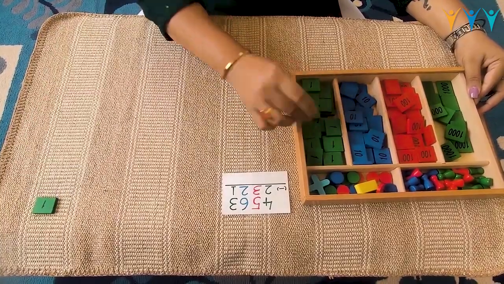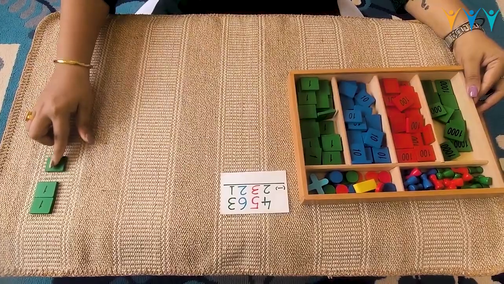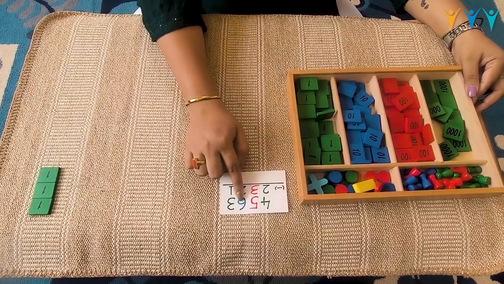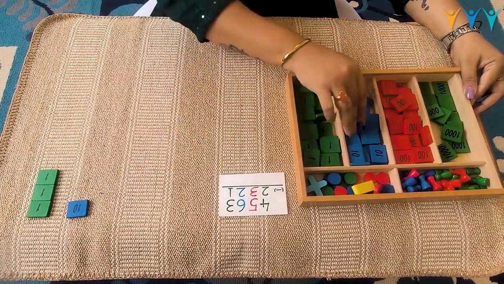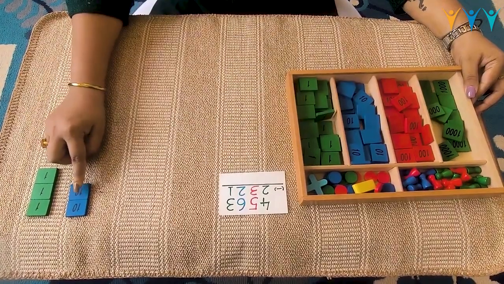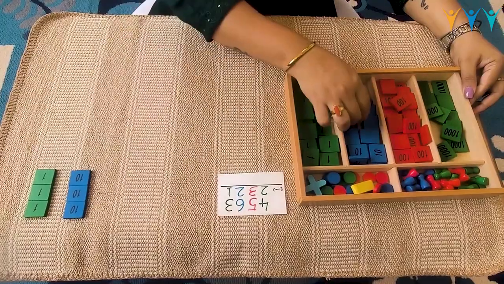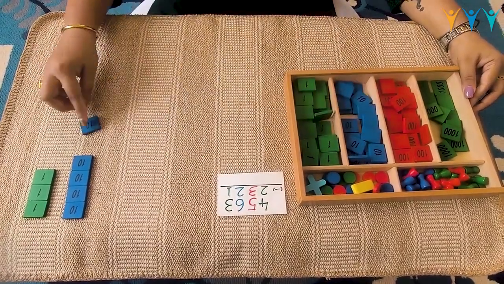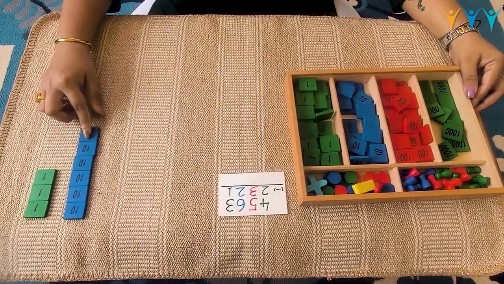1, 2, 3. 3 units. 6 tens. 1 ten, 2 tens, 3 tens, 4 tens, 5 tens, 6 tens.